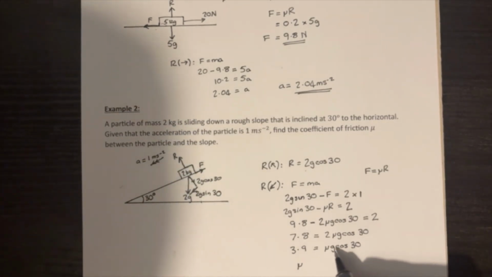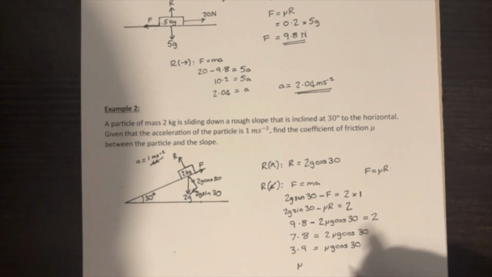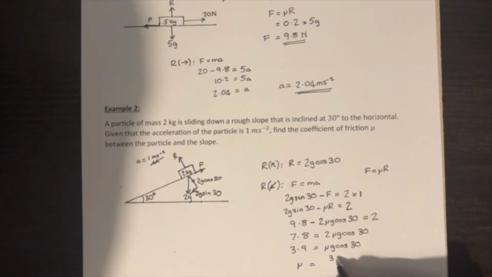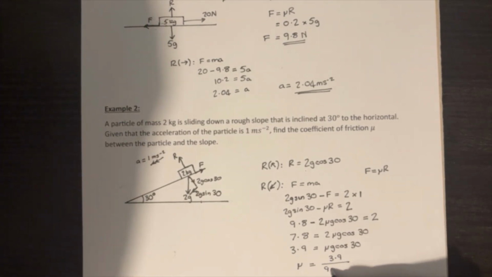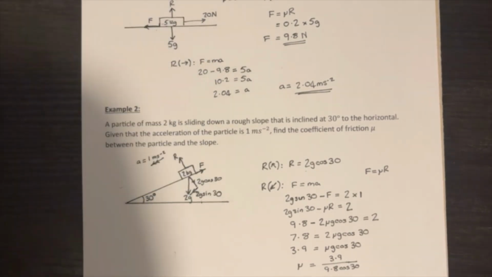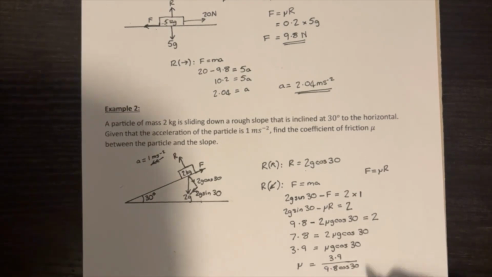And g, as we know, is 9.8. So I can write that as 3.9 divided by 9.8 lots of cos 30, and that's something we can put into our calculator.